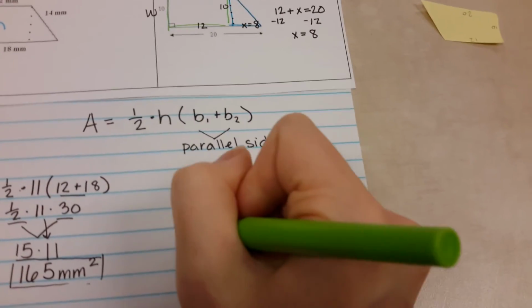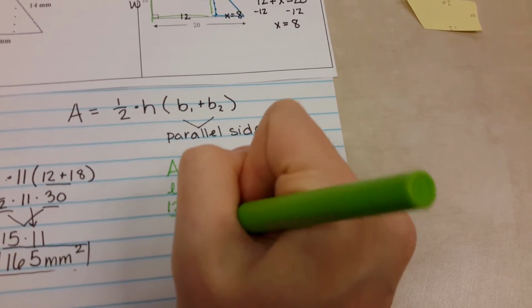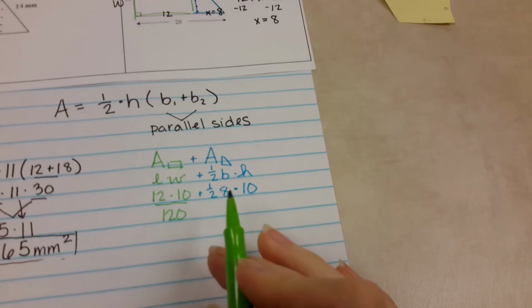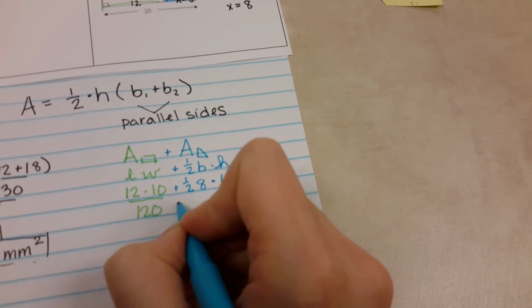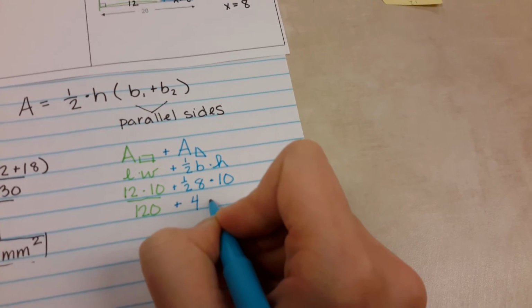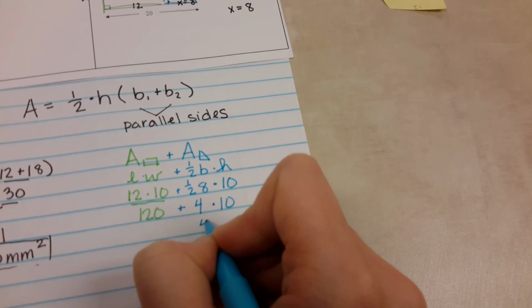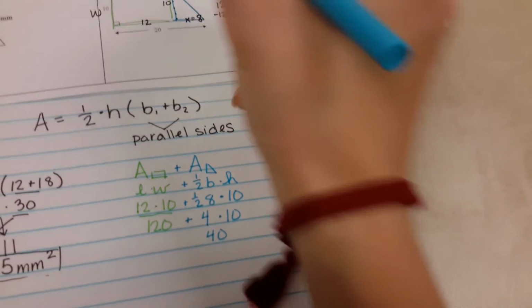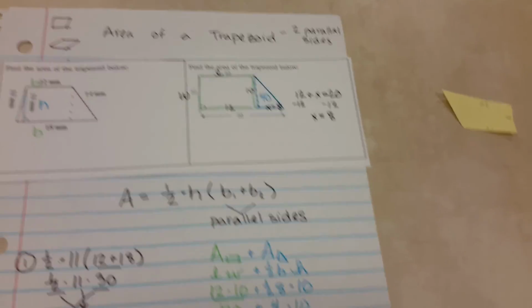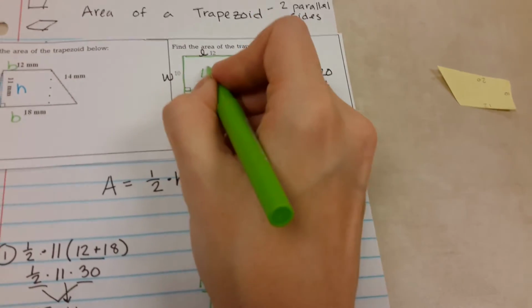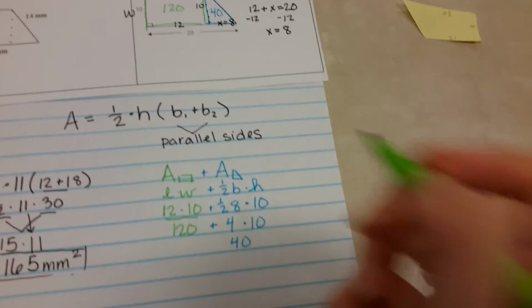12 times 10 is 120. Remember, order of operations, we need to do all of our multiplication first. 1/2 of 8 is 4. 4 times 10 is 40. So the area of my triangle is 40. And the area of my rectangle is 120.